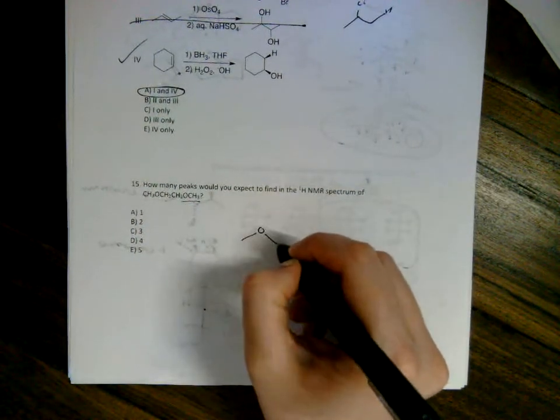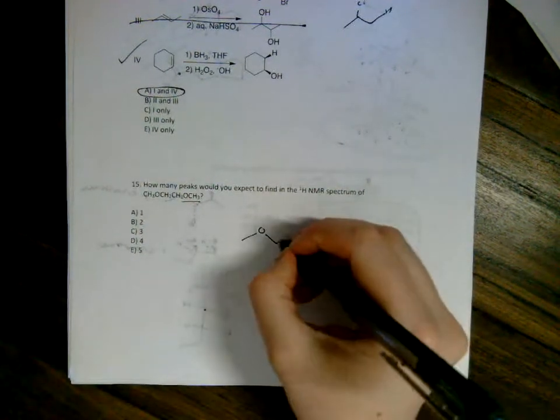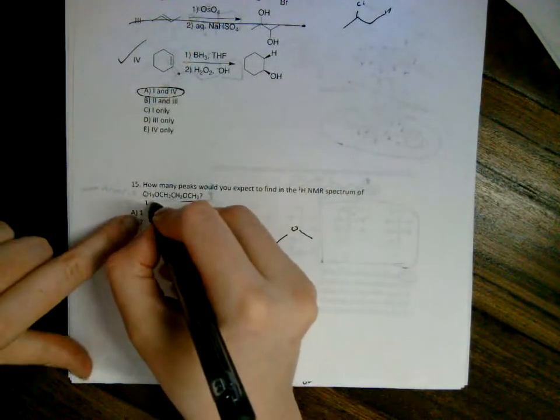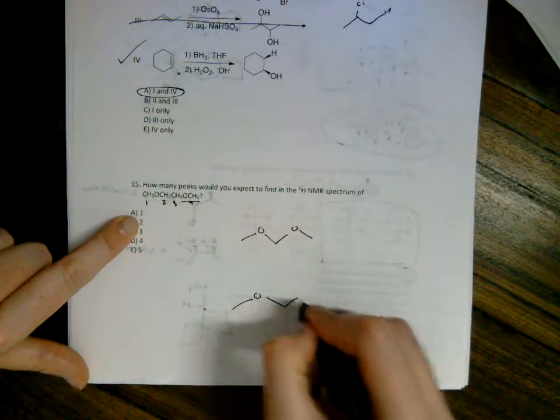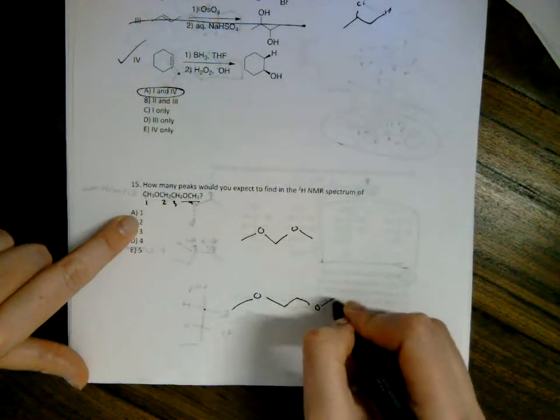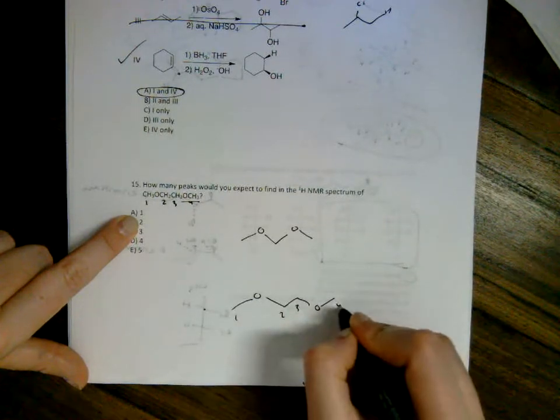Okay, how many peaks would you expect in this spectrum? So I'm going to draw it. CH2, CH2O, CH3. Oh wait, I think I lost some. 1, 2, 3, and 4 carbons.